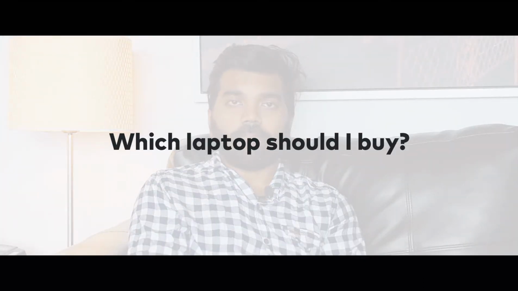Okay, the first question is: which laptop should I buy? There is no specific laptop or desktop. If you want a machine, you should check some of the configurations. First of all, I'm not very knowledgeable about technical system requirements and all that. I will just give you some information which I searched on the internet and got to know.